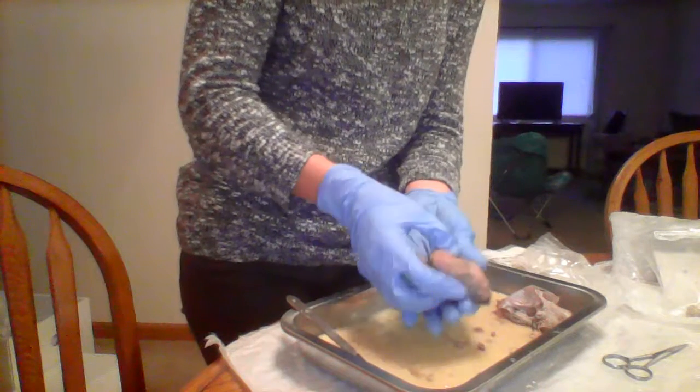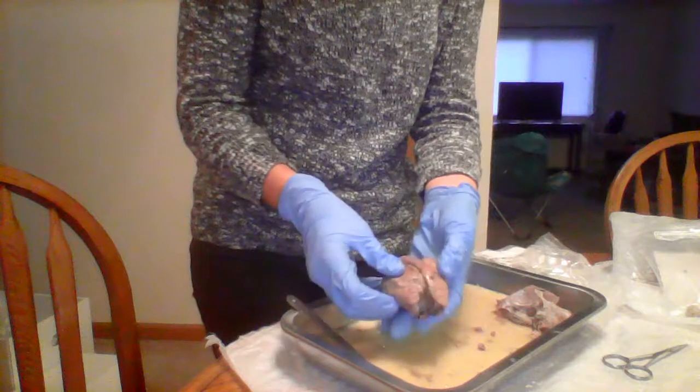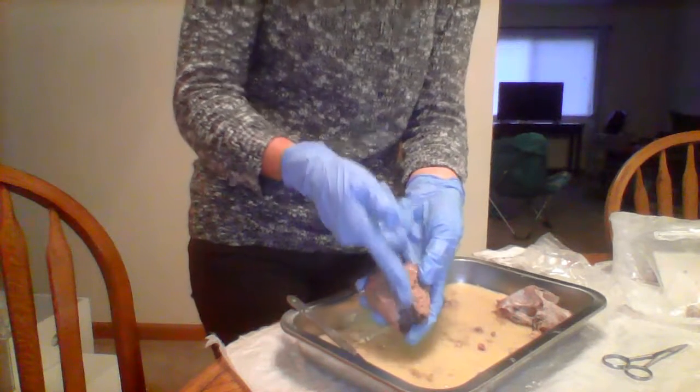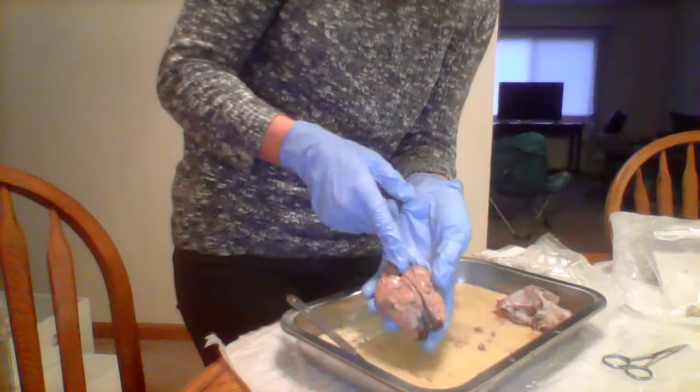And then the longitudinal fissure, it splits the brain into right and left halves. It's the line that goes, you can see it clearly on the video.